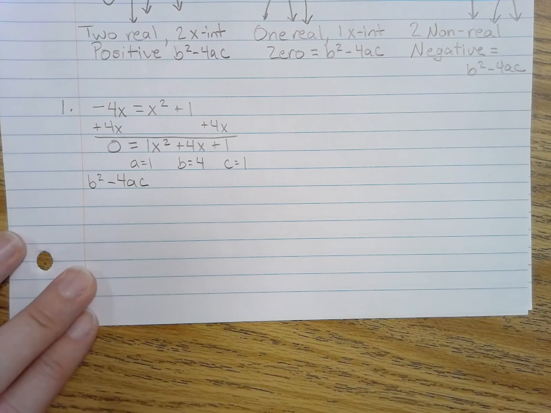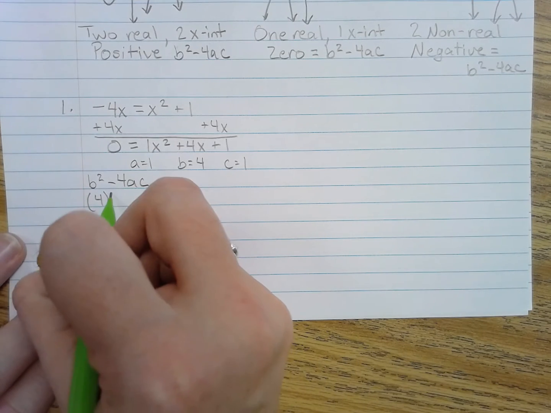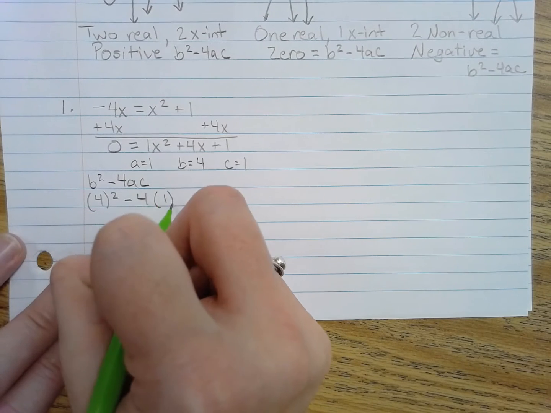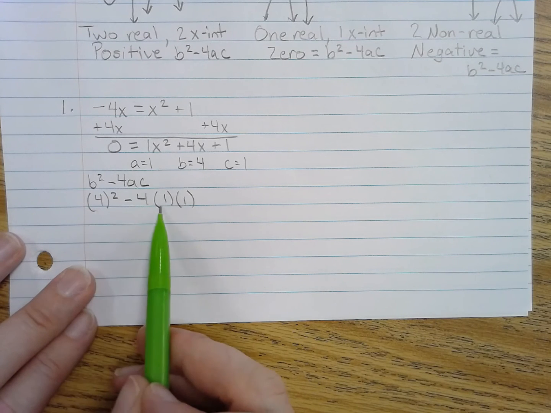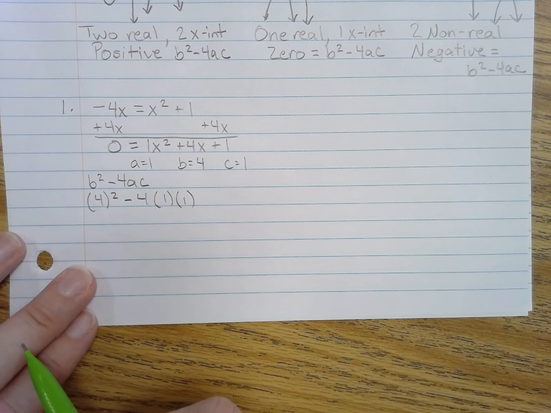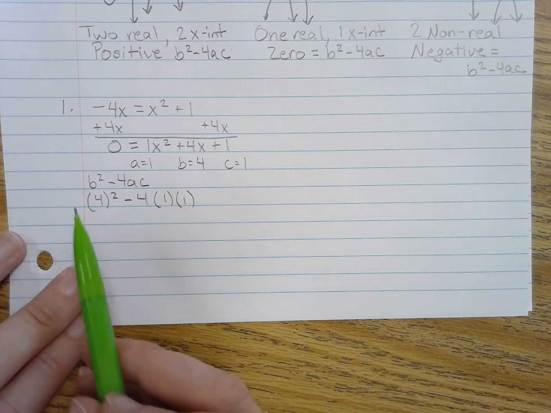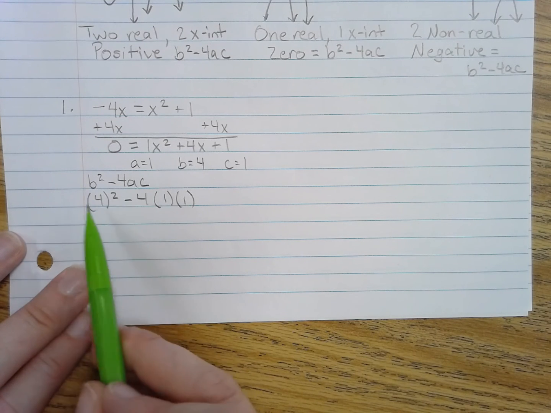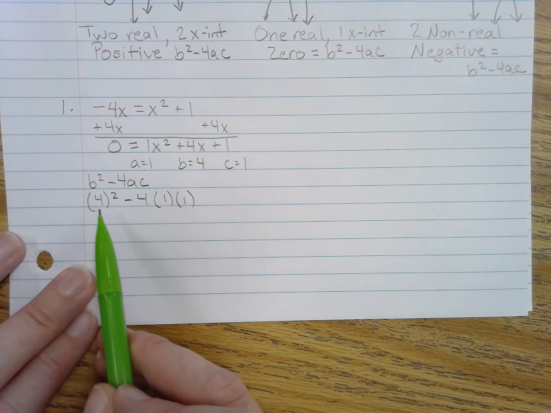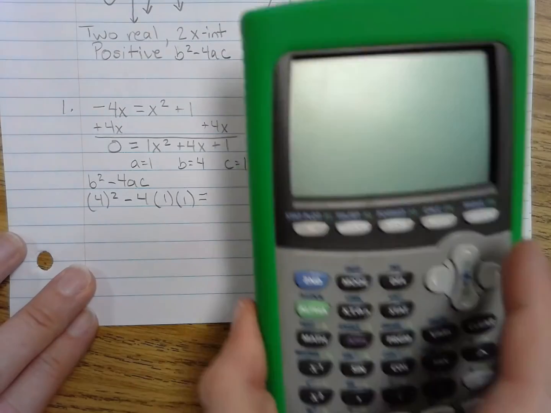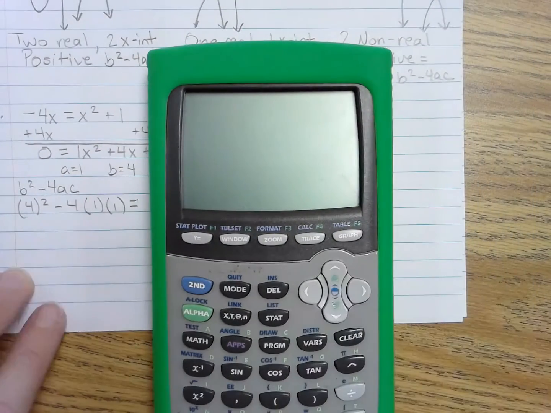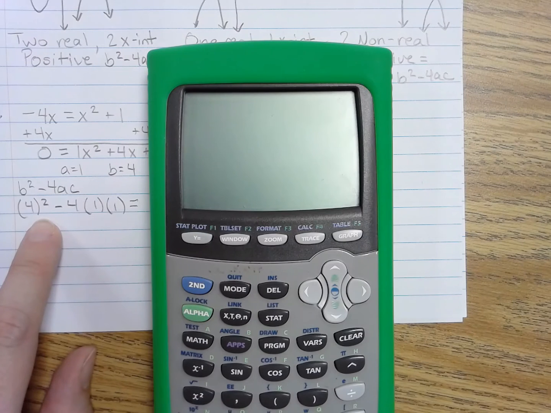So plug those into the formula. B squared minus 4ac. And notice, because I have all positive, it wasn't necessary, but I went ahead and put parentheses around every number that I was plugging in. Because it is going to matter, especially here when I'm squaring a negative, I have to have parentheses. So let's work this out. B squared minus 4ac. You could do order of operation with that, but I'm going to let the calculator handle it. So 4 squared minus 4 times 1 times 1.